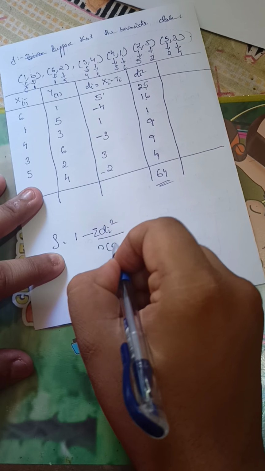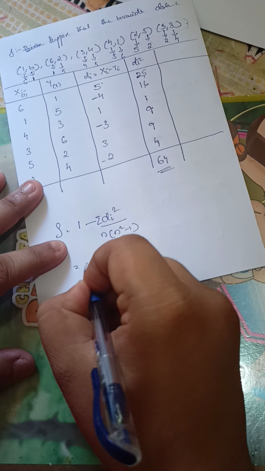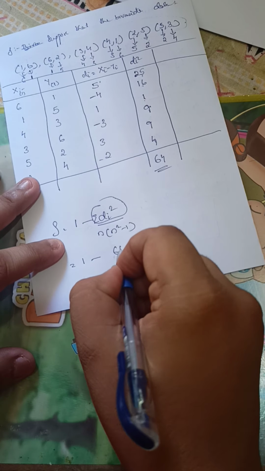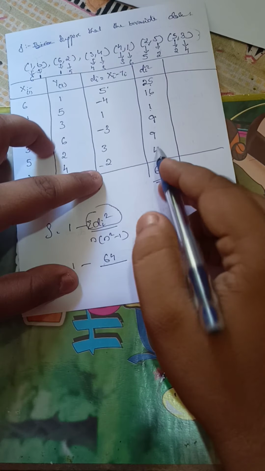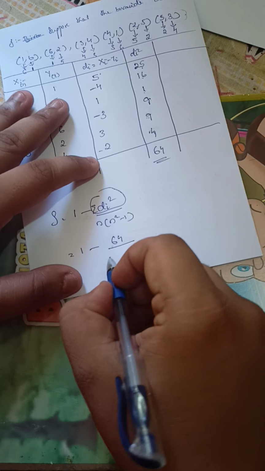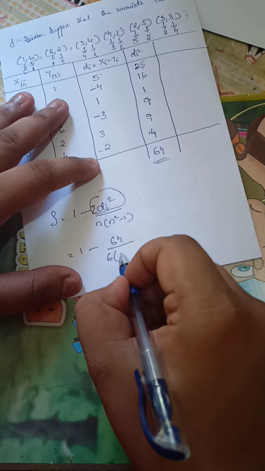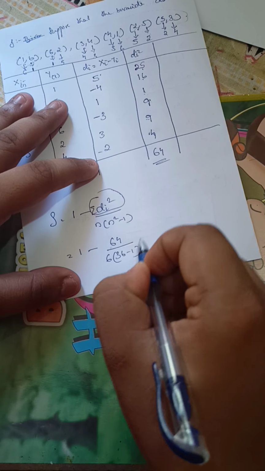The correlation coefficient is 1 minus 6 times summation di square divided by n into n square minus 1. So this was the formula. Here summation di square is 64 and n is 6, so n into n square minus 1 is 6 into 35, which is 210.